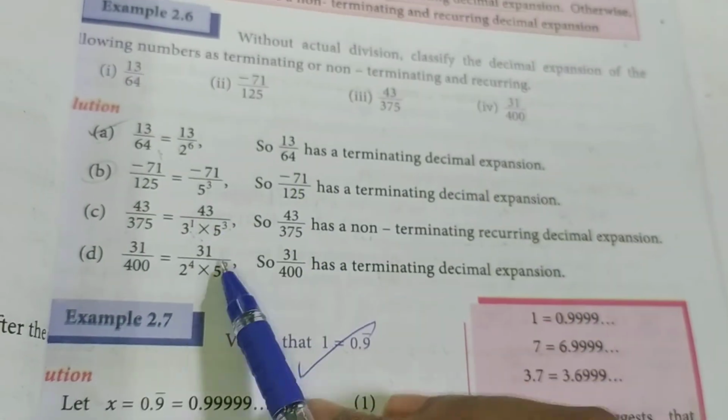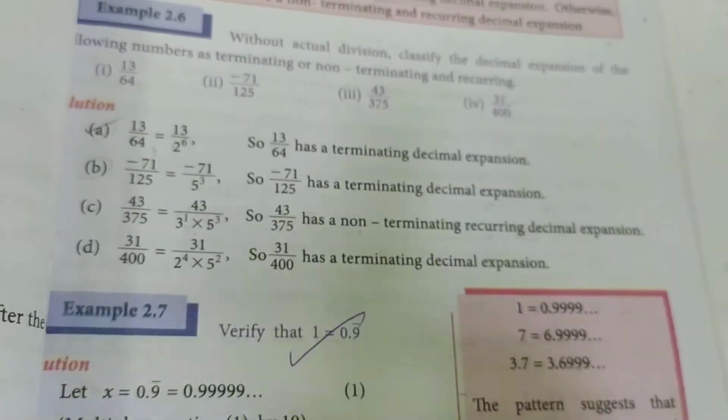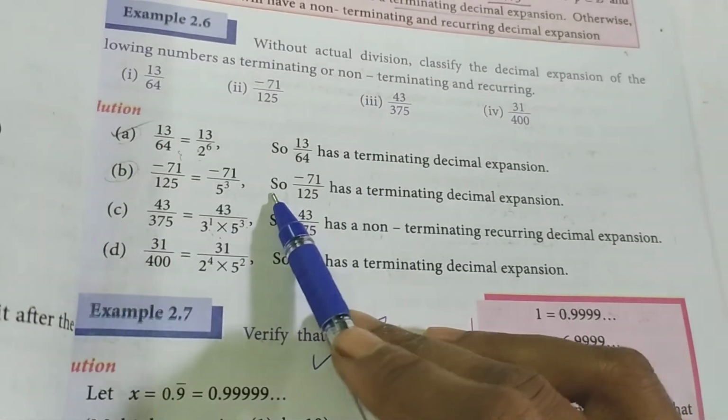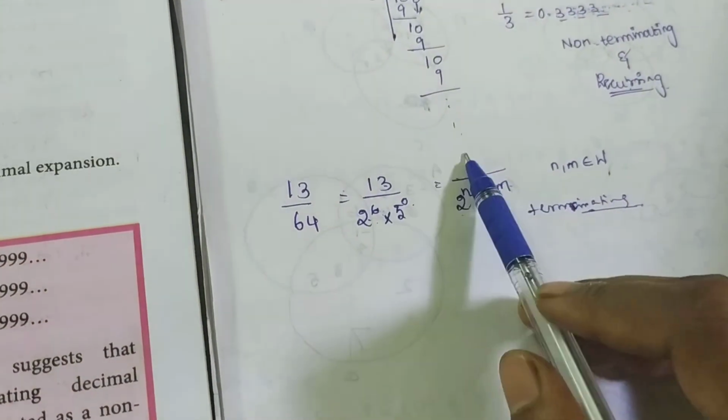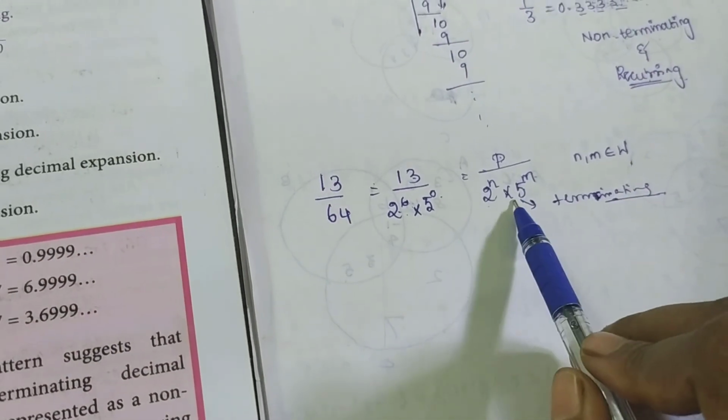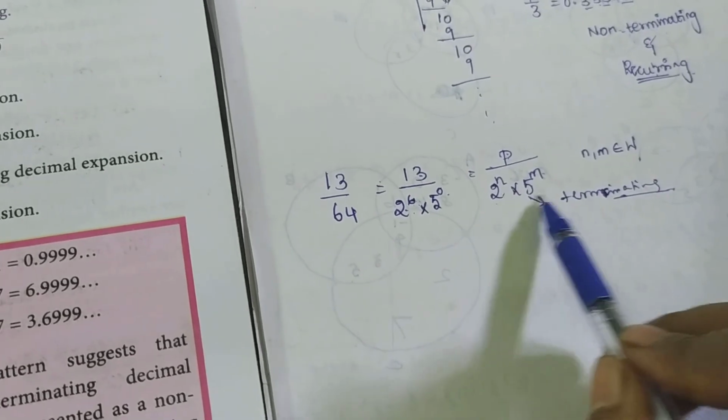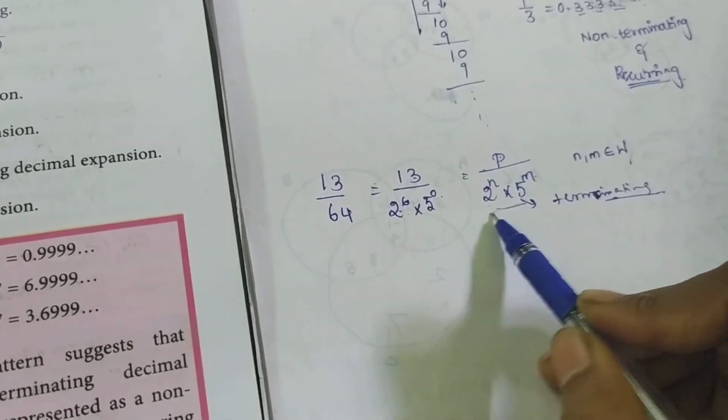That's what they mention for terminating and non-terminating. It is one of the ways to clarify whether it is terminating or non-terminating. If it is of the form p by the denominator 2 power n into 5 power m, with p as the numerator as usual, then this is terminating. Whenever it comes in this form, it means terminating.